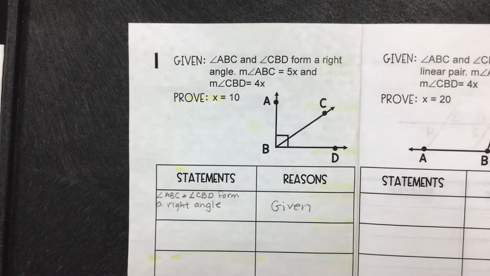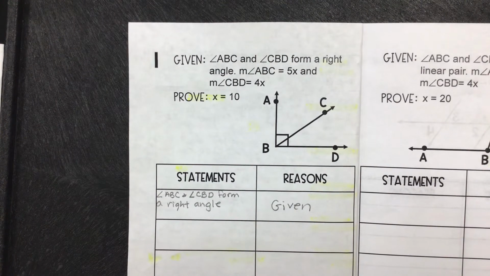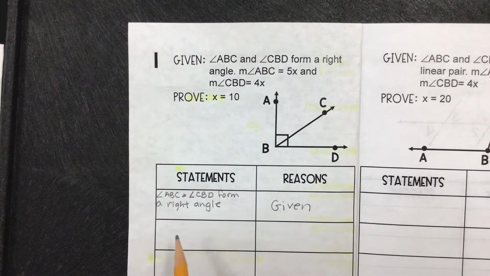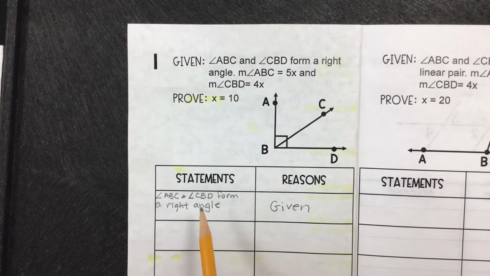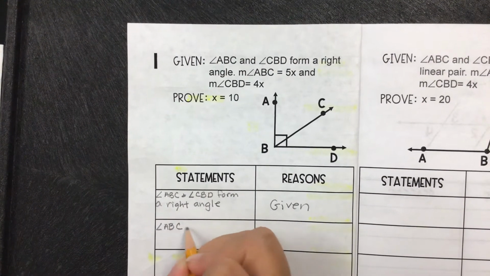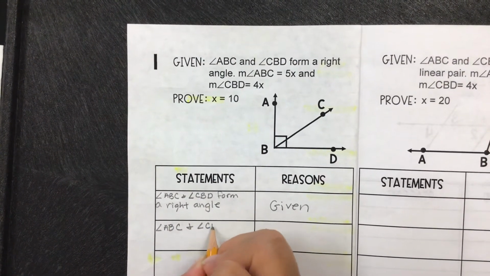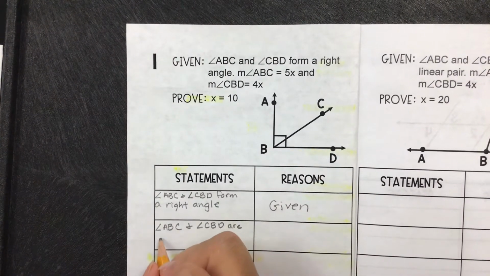We are given this other bit of information that it's equal to 5x and 4x, but we're not going to write it right now because we're not going to use it right now. Telling me that these two angles form a right angle tells me that these two angles, angle ABC and angle CBD, are complementary.